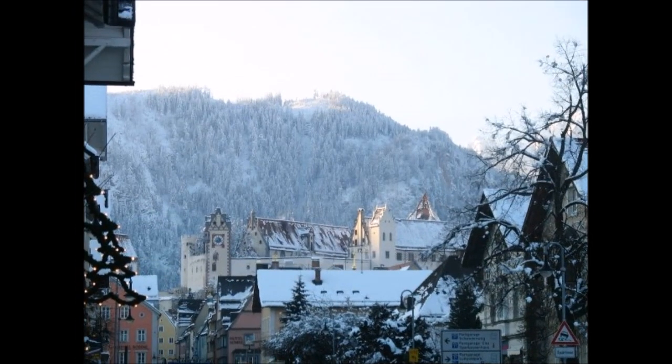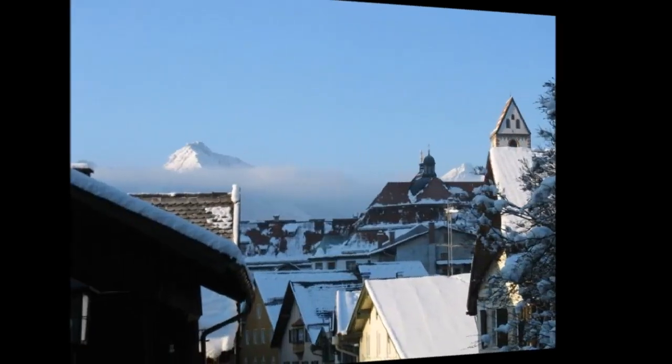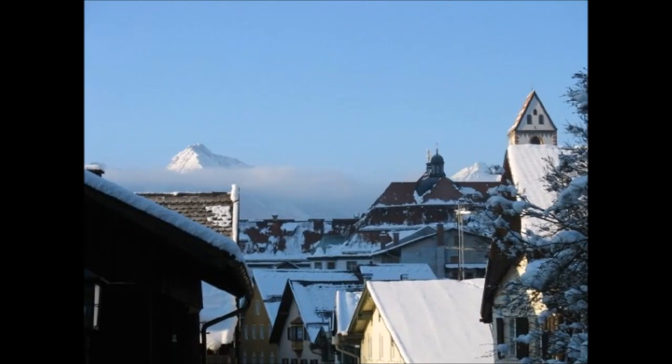This is a view from where we stayed. We stayed in this like tiny bed and breakfast with just basically like a room or two, and then the person who owned it cooked us breakfast in the morning. So this was our view right there. So you can see the mountains and all the snow. This picture has the Alps just peeking up from behind the clouds, so I just thought that was pretty.